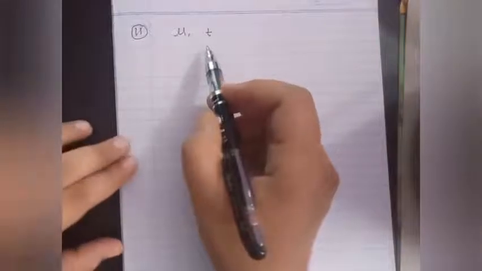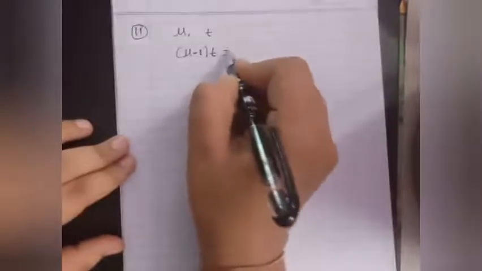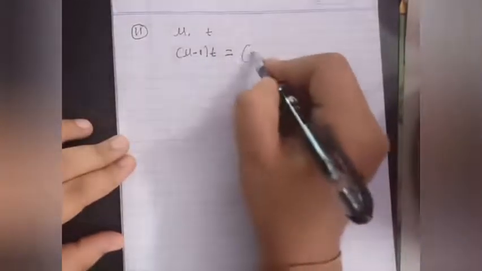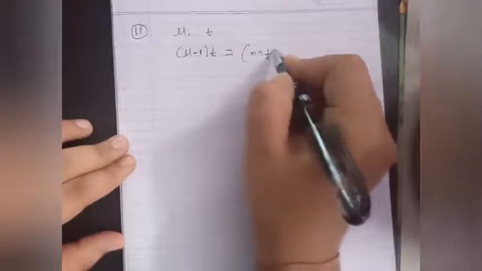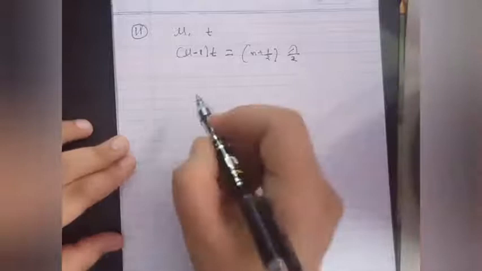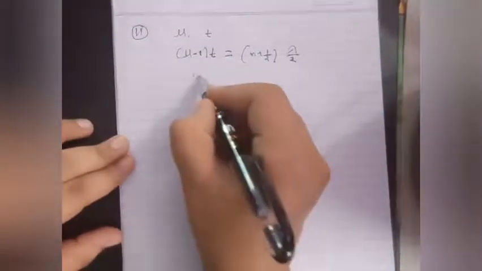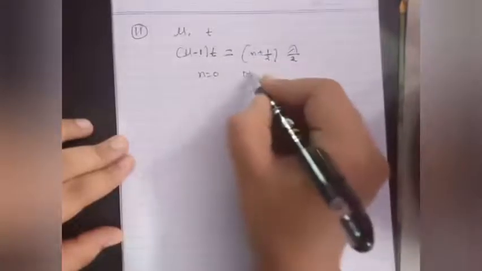Here, to have intensity of fringe pattern at center 0, the path difference, mu minus 1 into T, should be equal to n plus 1 by 2 into lambda by 2. And we want minimum thickness, so n should be 0.